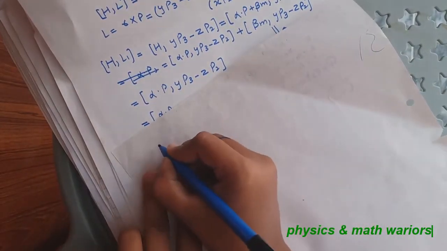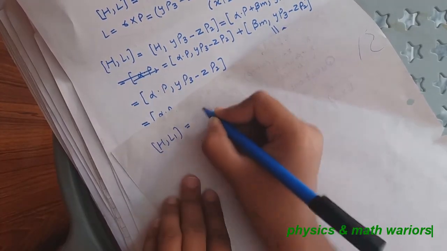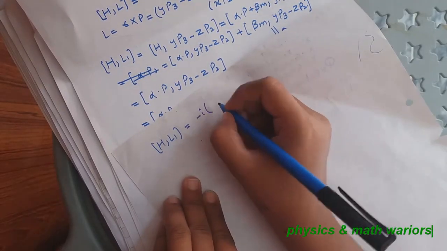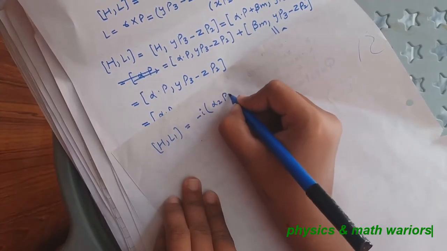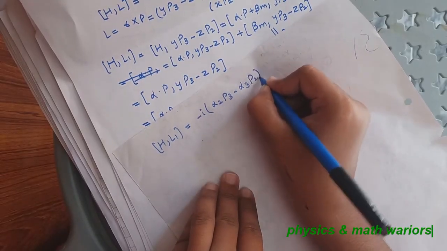So the commutator of H and L1 is equal to minus i (alpha 2 P3 minus alpha 3 P2).